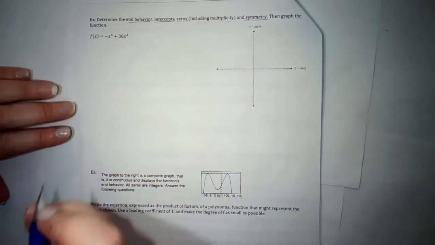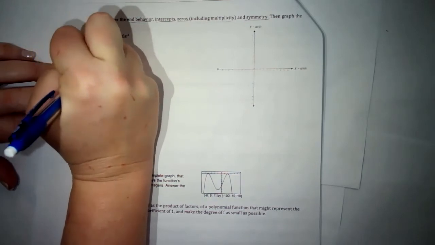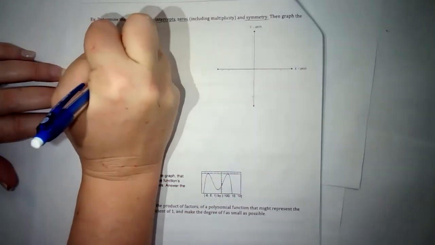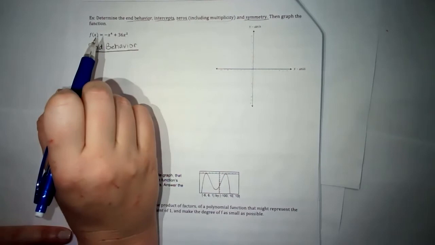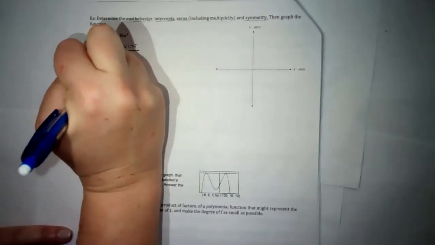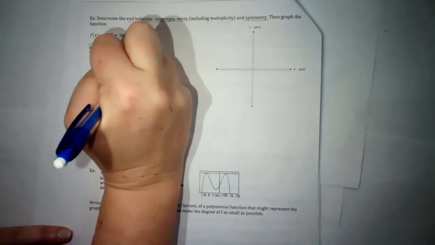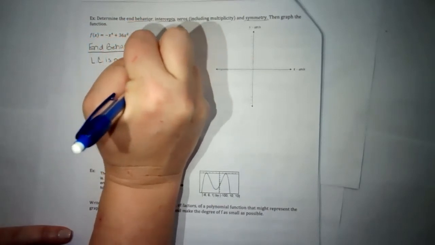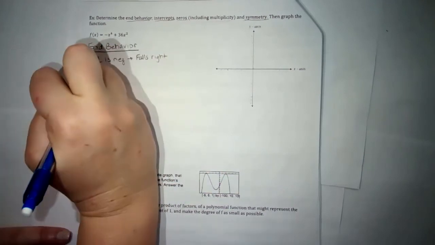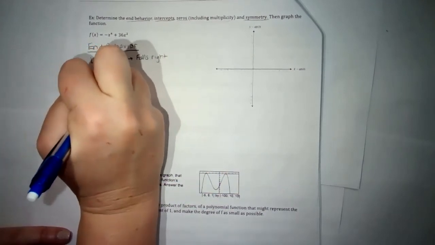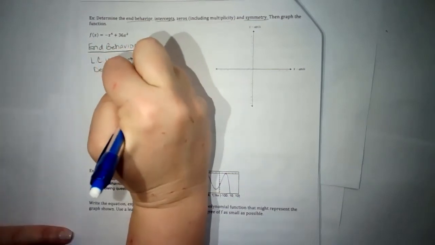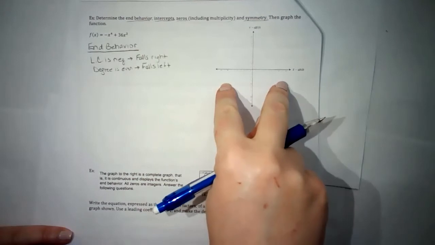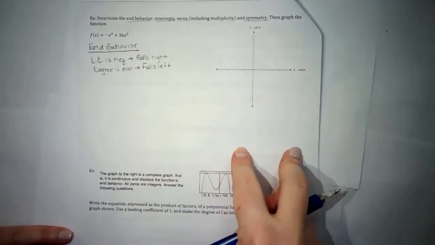Okay, first of all, let's talk about end behavior. That's our leading coefficient test. All right, our leading coefficient is negative. That means it falls to the right. Then we know our degree is even. So what does that mean? It's also going to fall left. Okay, perfect. So we know we're falling left. We expect 2 lines to come down here to negative infinity.